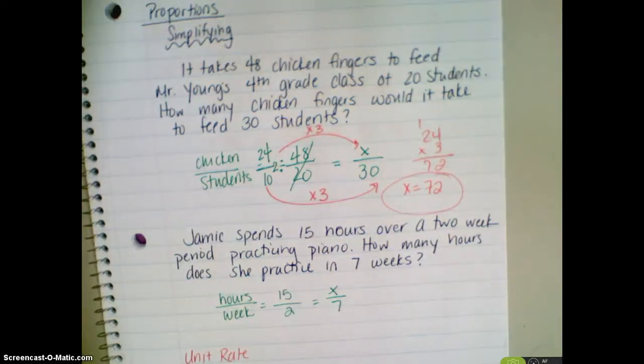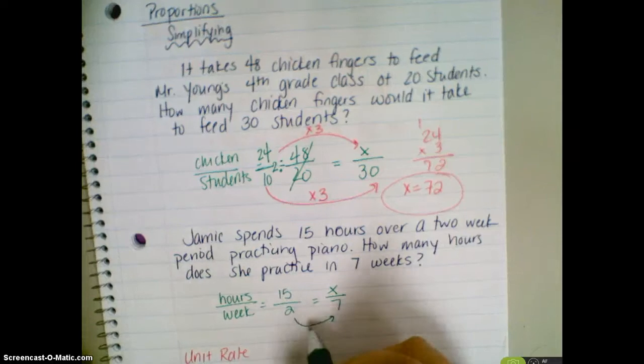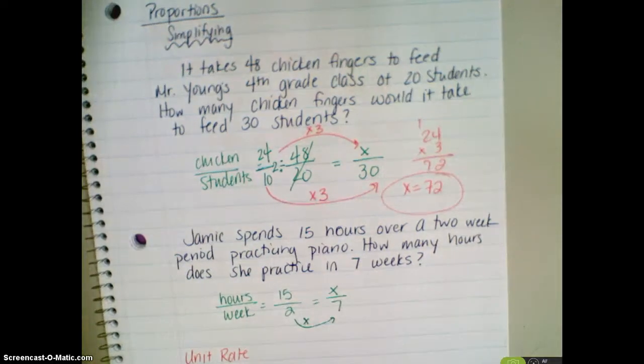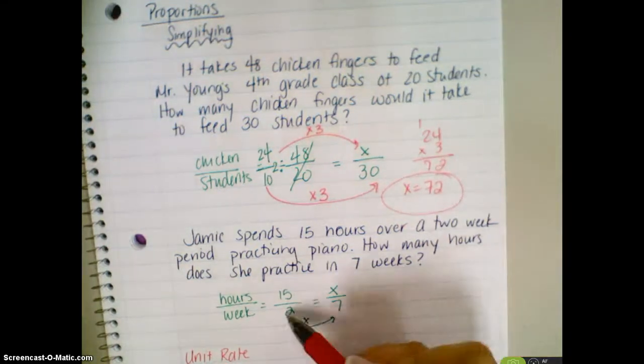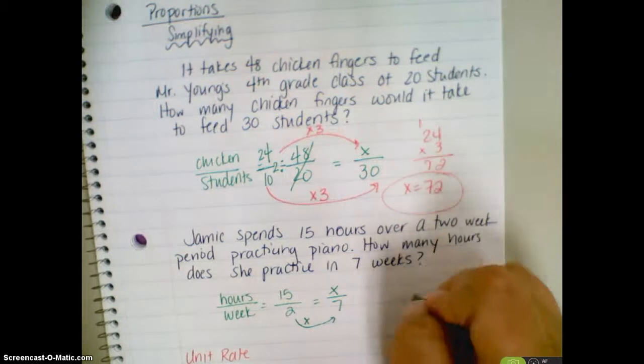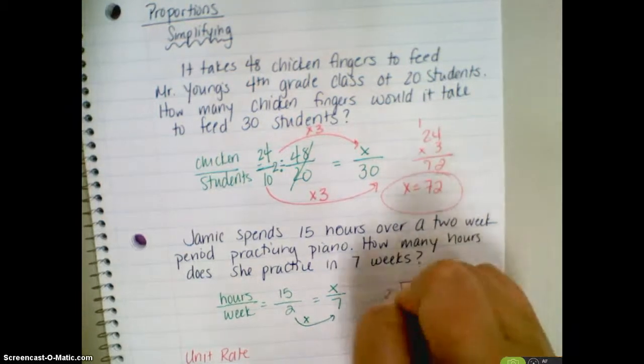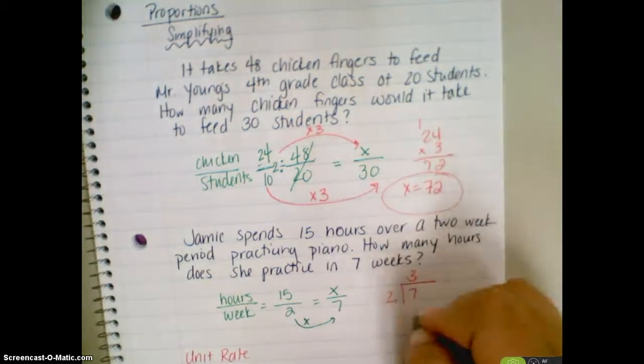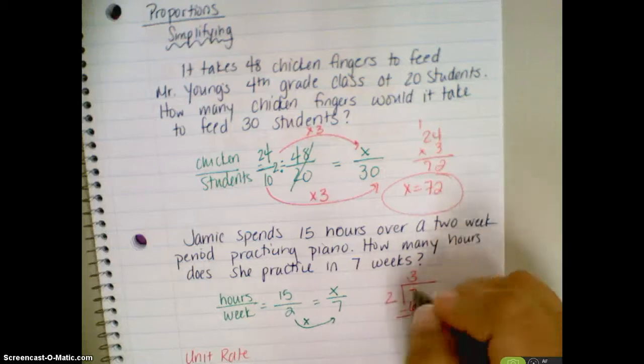2 doesn't go into 7 evenly, but something, when we multiply it by 2, equals 7. So the way I can figure that out is I'm going to do the opposite problem, which is to divide. So the opposite of multiplication is division. So if I do 7 divided by 2, I will get what this scale factor is. So I'm going to come over here and divide 7 by 2. 2 goes into 7 3 times. I get a remainder of 1.